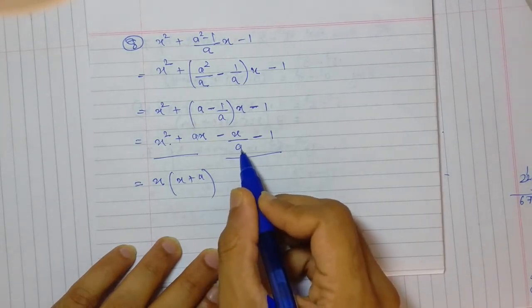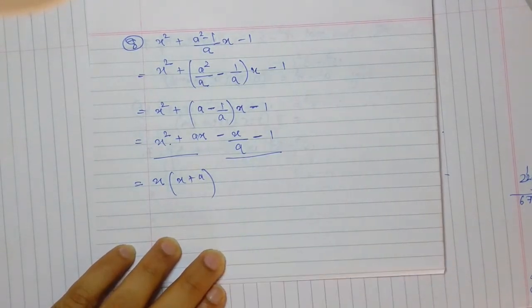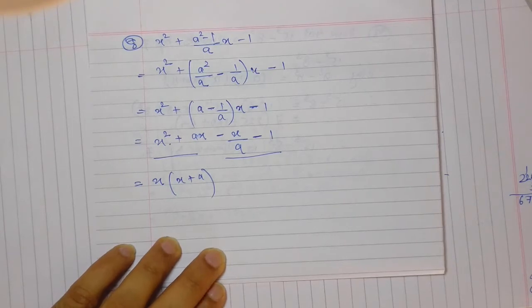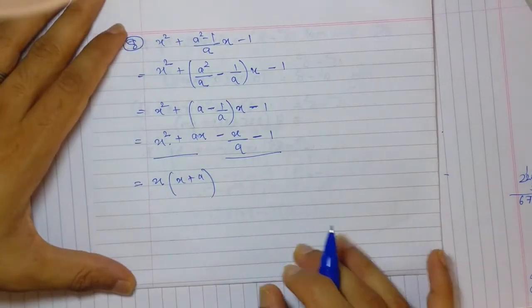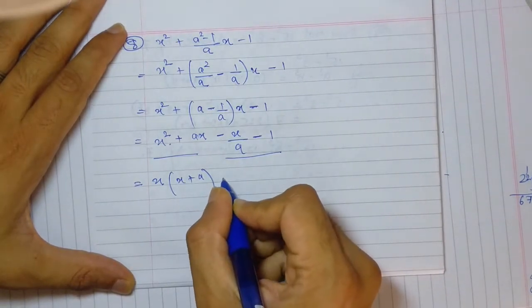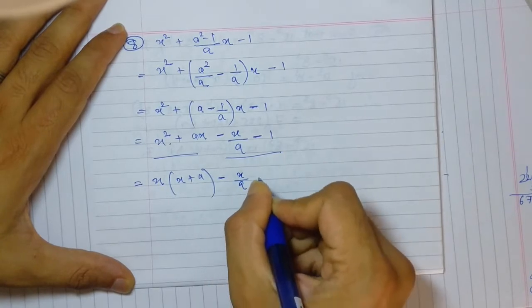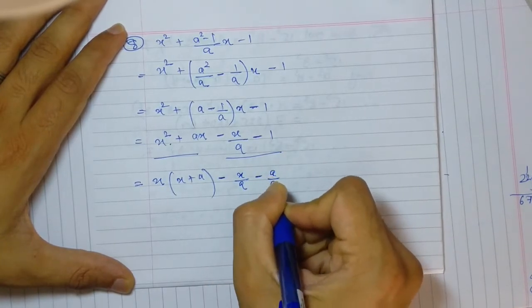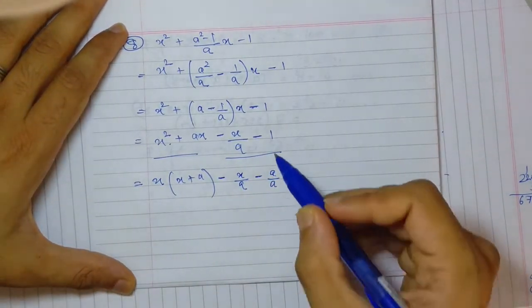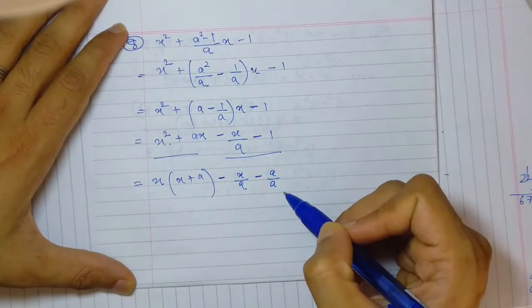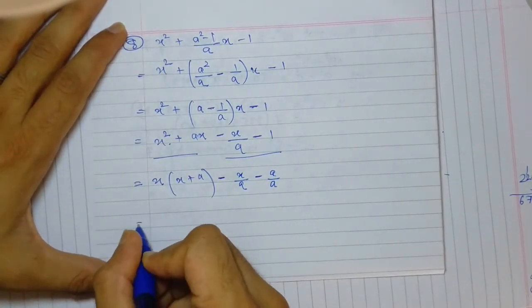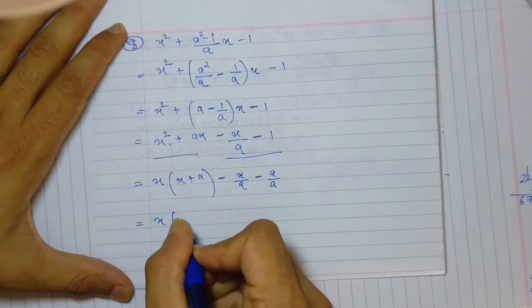Or else over here, if I take out a as common, then okay, see this method. I'm not changing this, okay? Just see what I'm doing over here. Minus x by a minus a by a. I'm just changing this 1 into a by a. So by that, what will happen is x bracket x plus a.